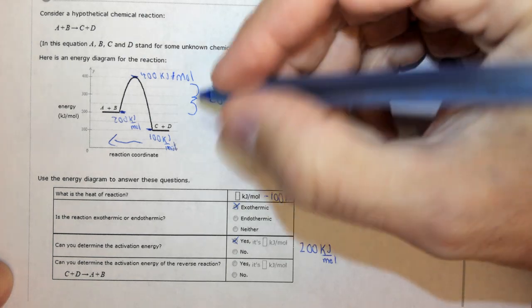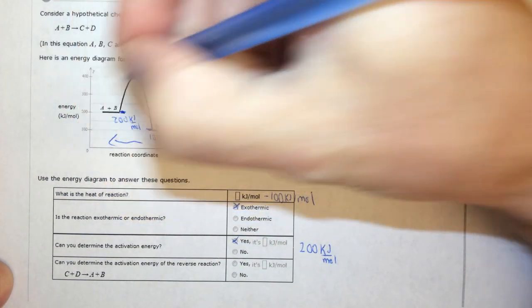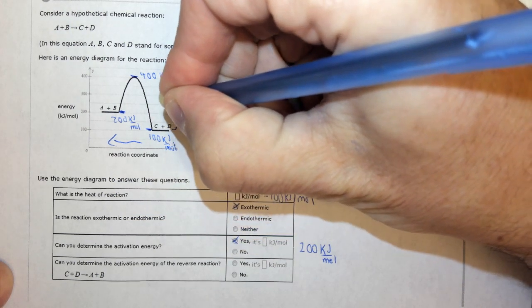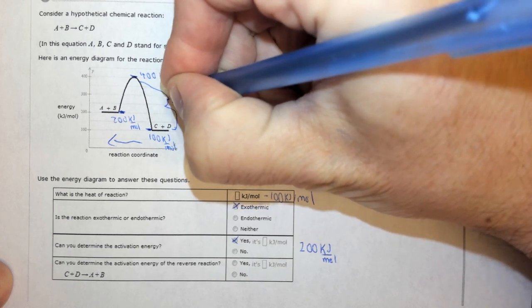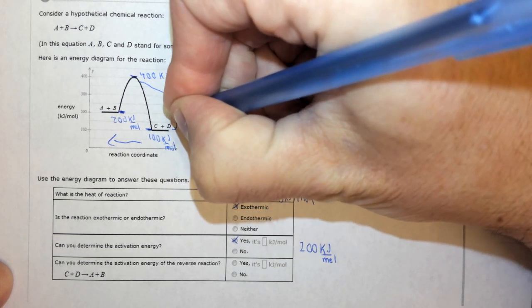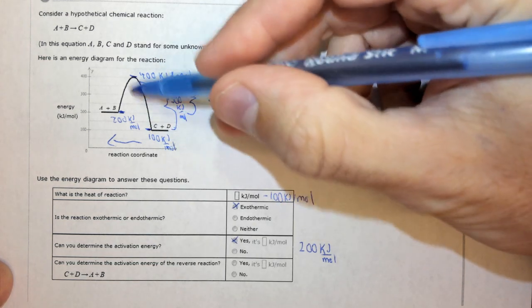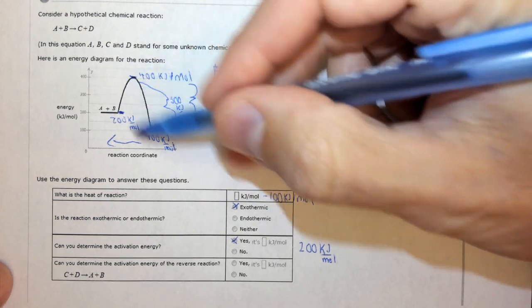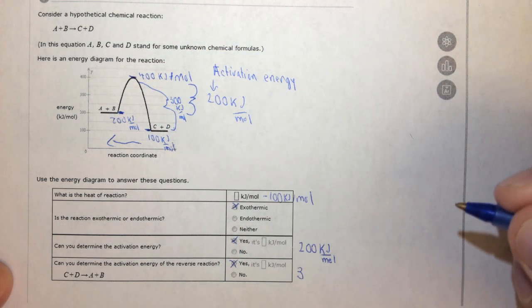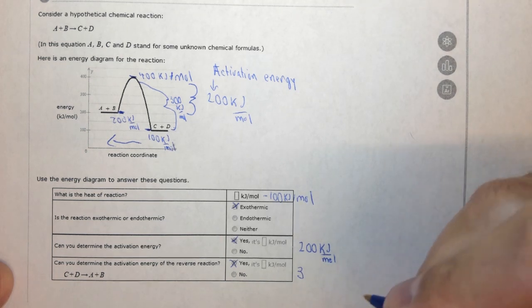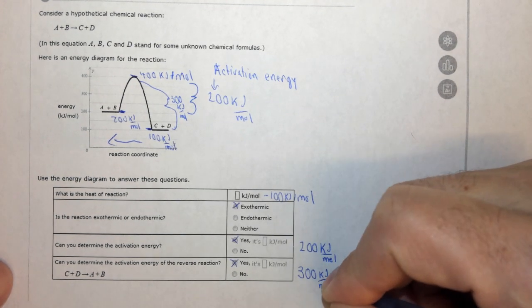So in this case, the distance between here and here is 300 kilojoules per mole. It's more of a difference. Said another way, this is a higher peak if you're going in the reverse direction than if you're going in the forward direction. So here, yes, you can determine the activation energy of the reverse reaction, and that activation energy is 300 kilojoules per mole.